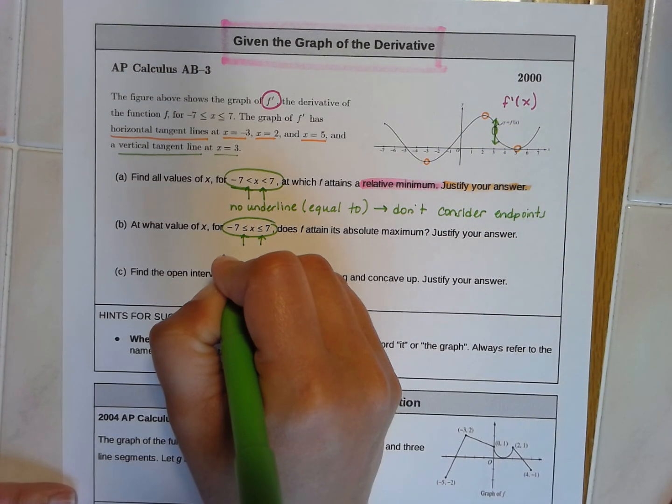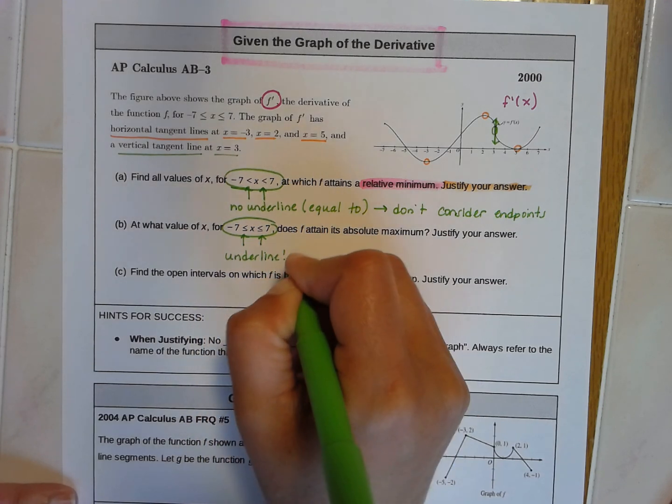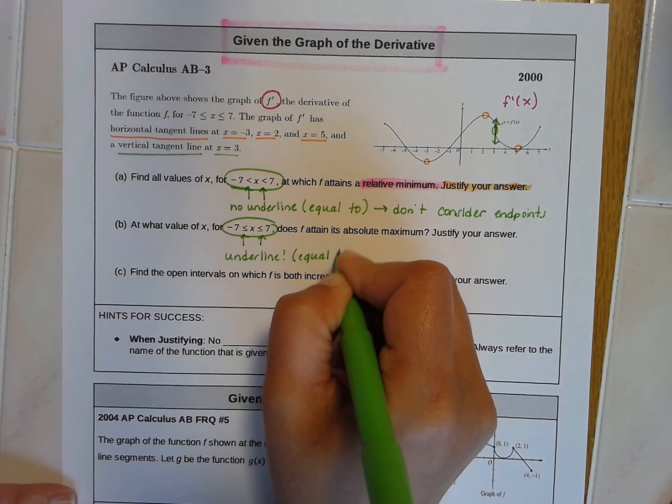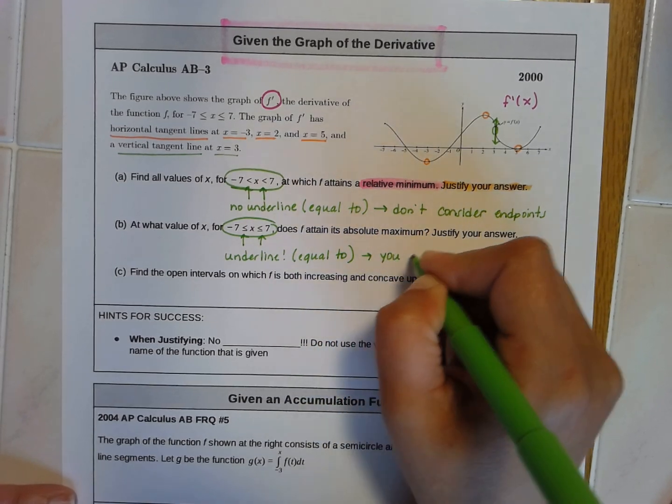Whereas for this question, where there is an underline, they're telling you, hey, hint, hint, guys, if you forgot, you need to consider the endpoints here.